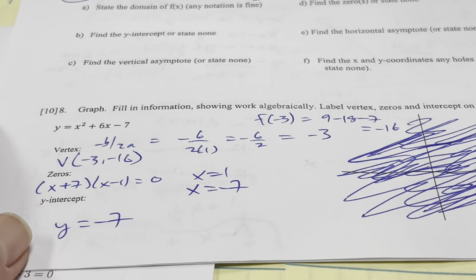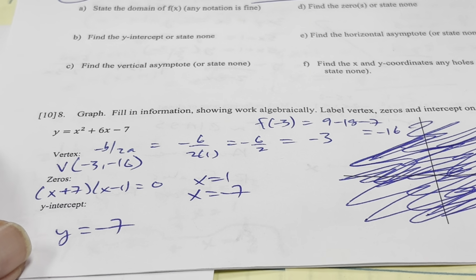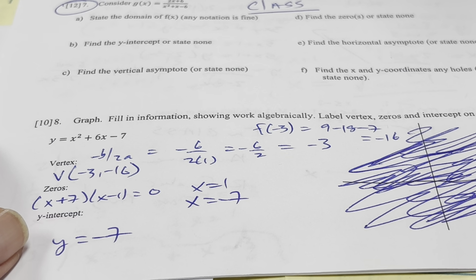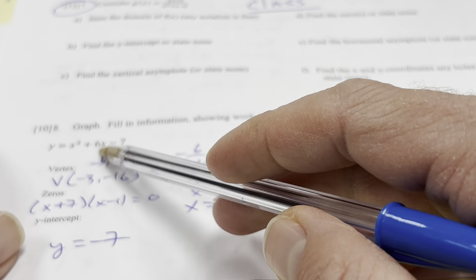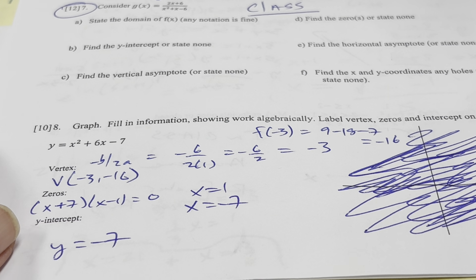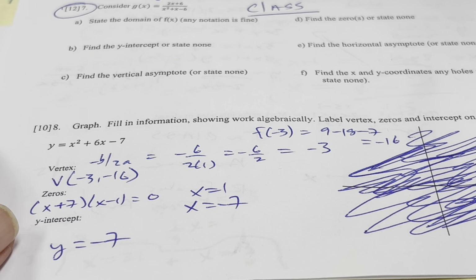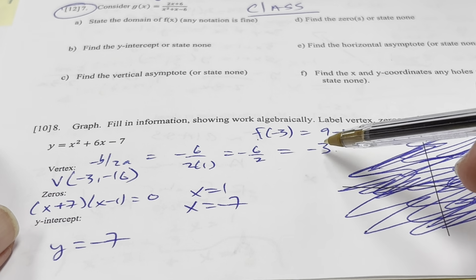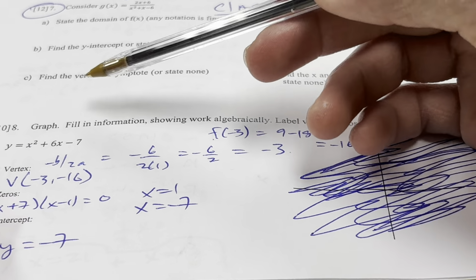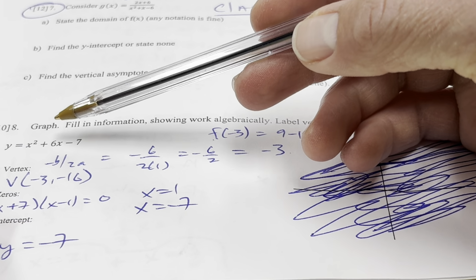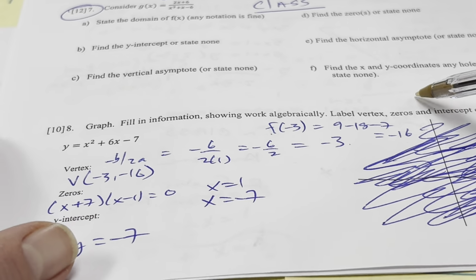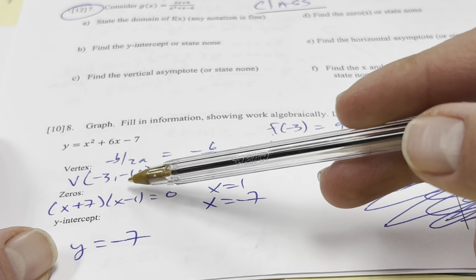What is the vertex? Next year we'll do a derivative to find the vertex. We'll take the derivative, set it equal to 0. But last year we learned the vertex was negative b over 2a. That is b, that is a, which is 1. So the opposite of 6 over 2 times 1 is going to be negative 6 over 2, negative 3. That is the x-coordinate of the vertex. How do you find the y-coordinate of the vertex? You plug negative 3 in for x. Negative 3 squared plus 6 times negative 3 minus 7 is going to give you negative 16. The vertex is negative 3, negative 16.